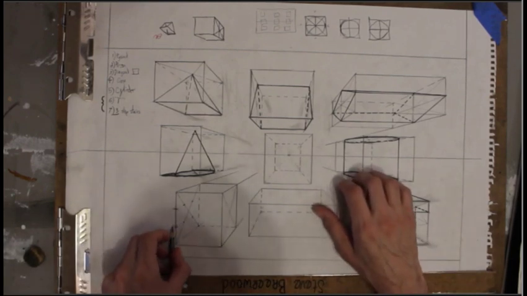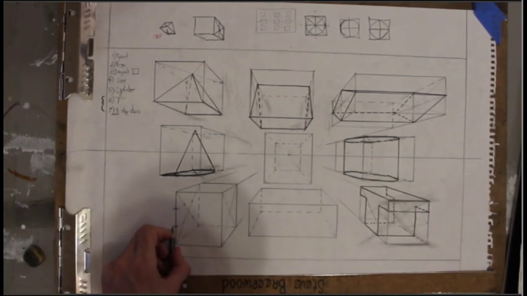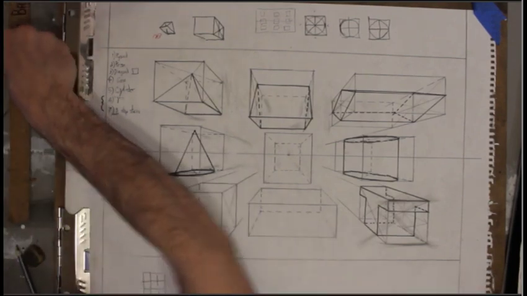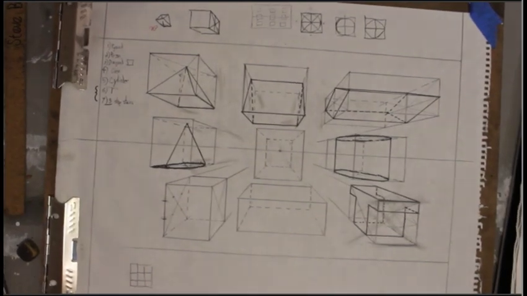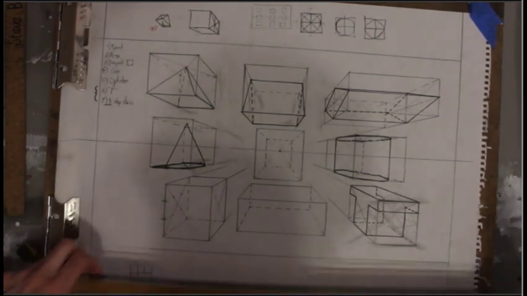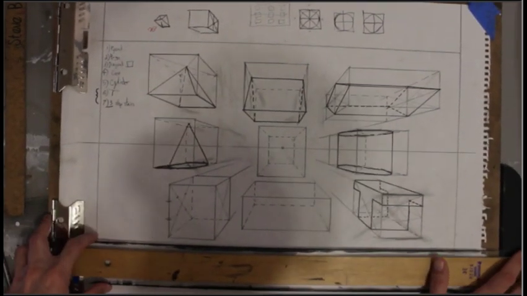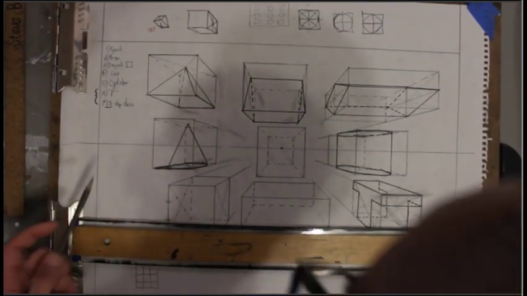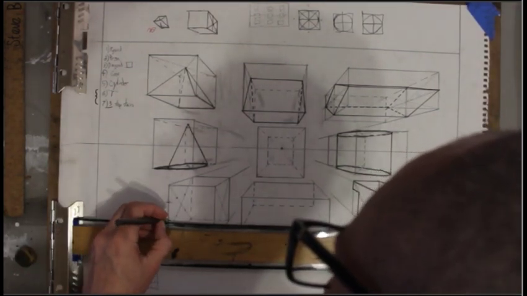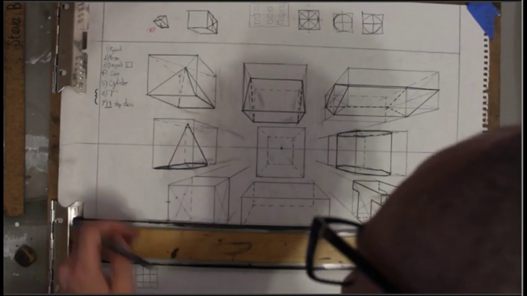Okay, let's do that more or less again. Now, it should be the same increments here. I tell you what, at this point, let's use our t-square to make sure that we transfer these marks over convincingly. We're just going to use our t-square to say these 2/3 here belong there.